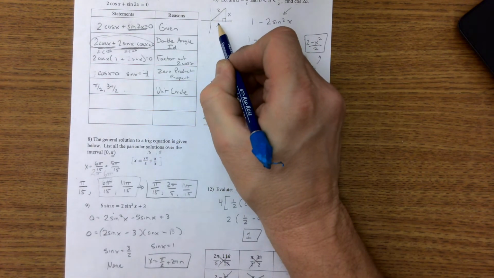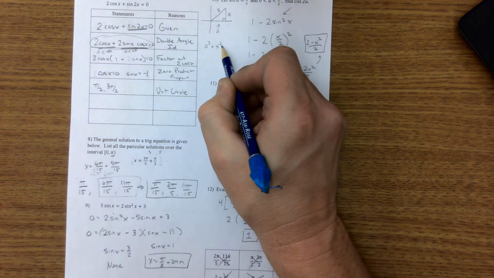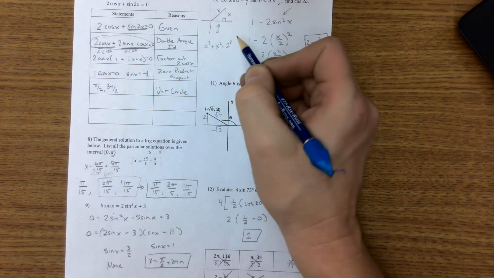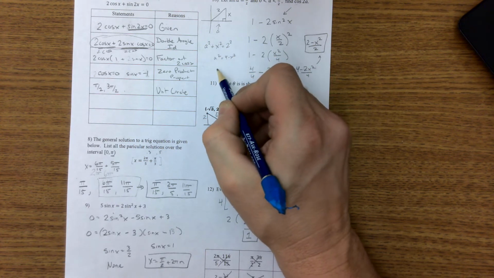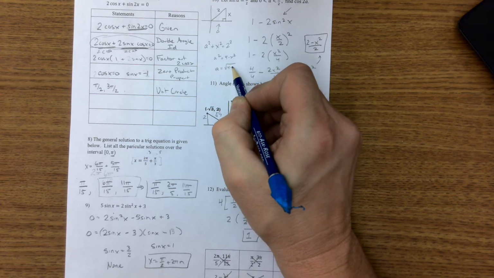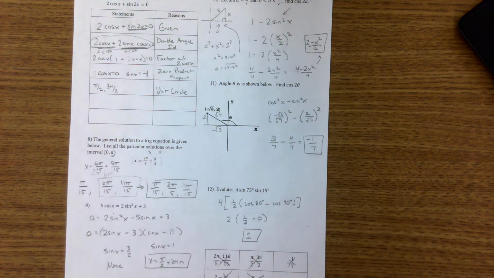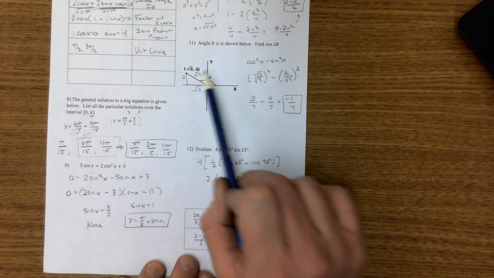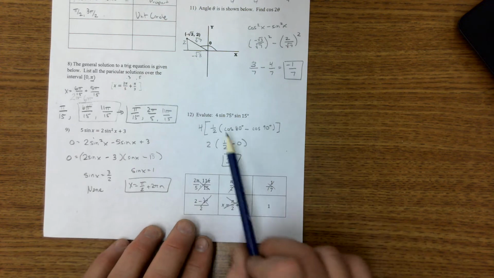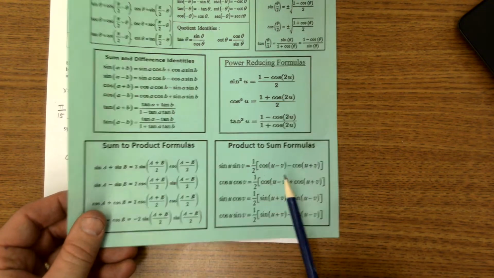If we needed to figure out this side right here, we'd say a squared plus b squared equals c squared, which is a squared is equal to 4 minus x squared. A is equal to root 4 minus x squared. If we needed that cosine value, that's what we would do, but we don't need it. Draw it, Pythagorean theorem, do the computation. And this one, this formula looks a lot like this one down here.